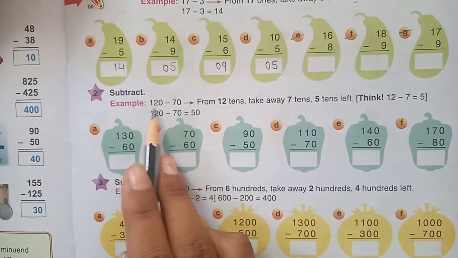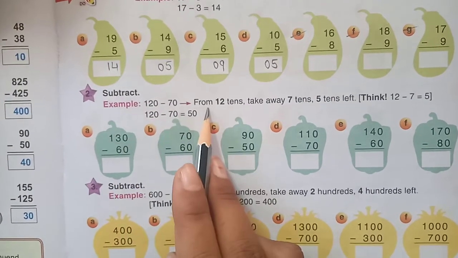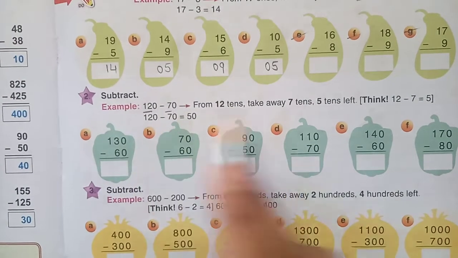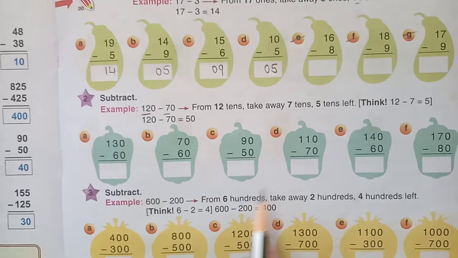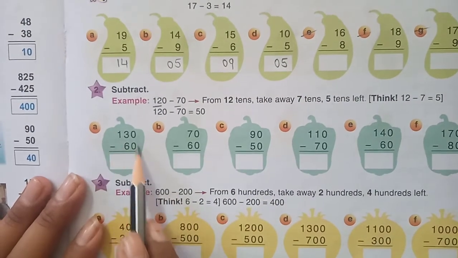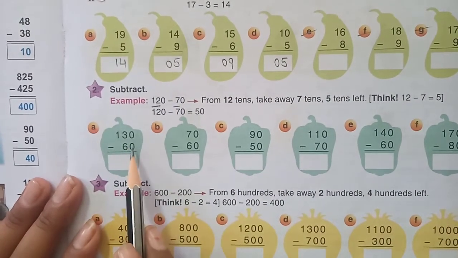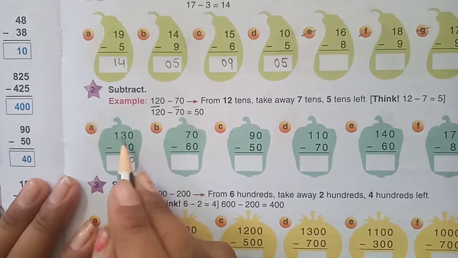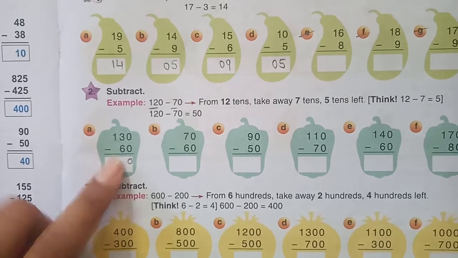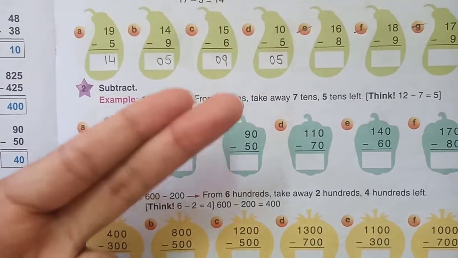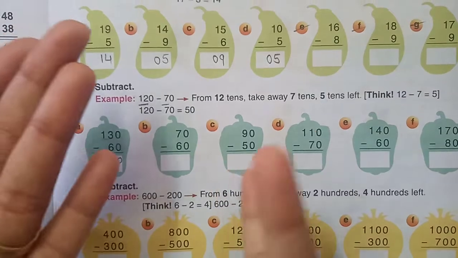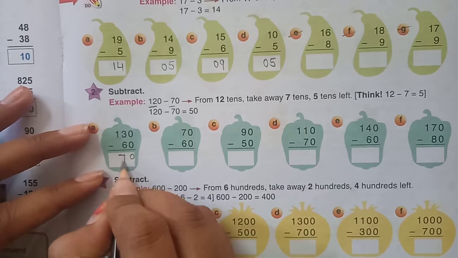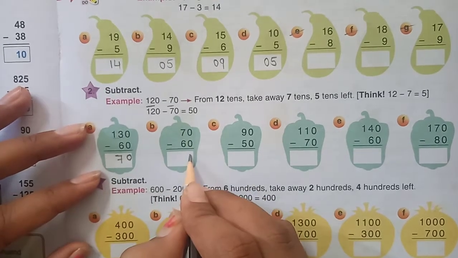Next, subtract 120 minus 70. From 12 tens we have to subtract 7 tens. So how many tens are left here? 5 tens. Okay, here we will leave this 0. We are not going to bother about the 0, as it is we write. We have to count the numbers after 7 till 12. After 7: 8, 9, 10, 11, 12. How many times did we count? We counted 5 times. The difference is 50. As it is we have to count.